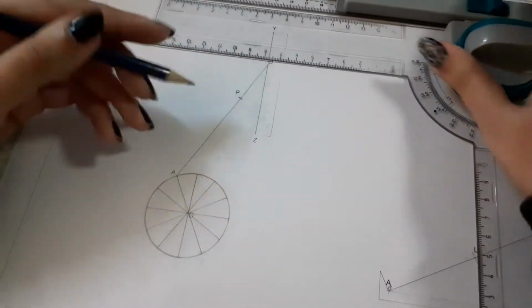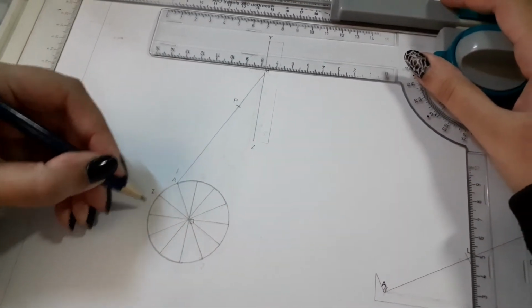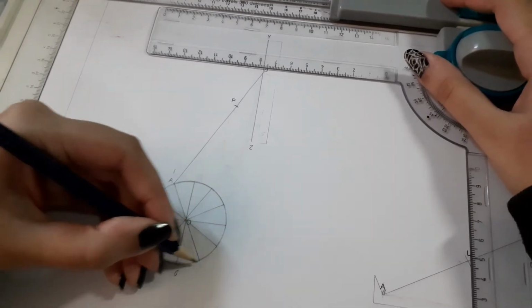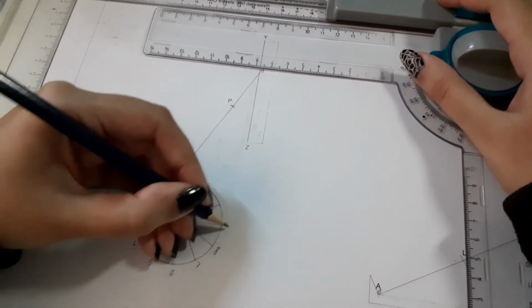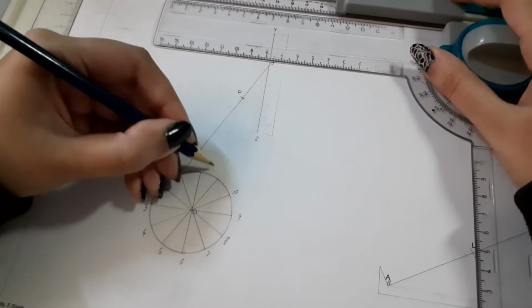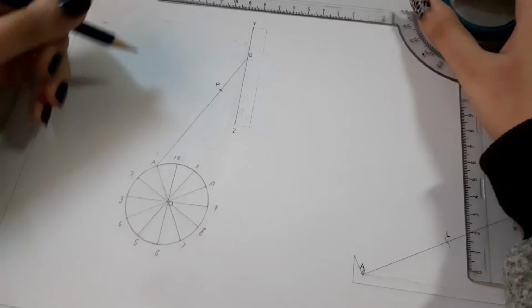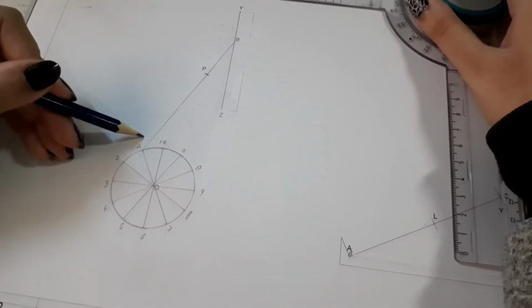Now, I'm going to number them. You're going to see why later on, as soon as we finish these. Okay? So, A is in position 1.